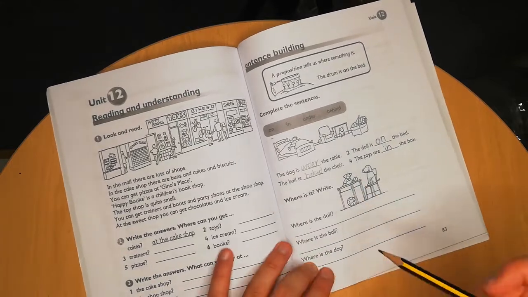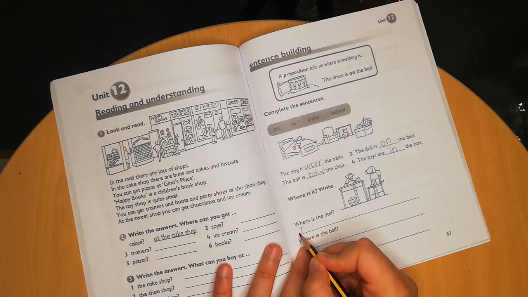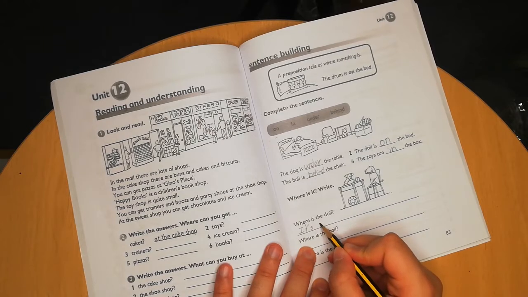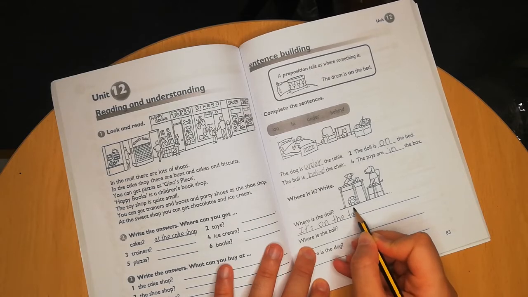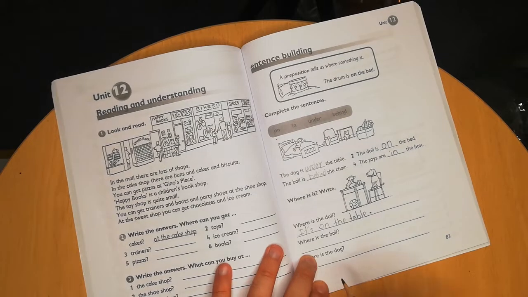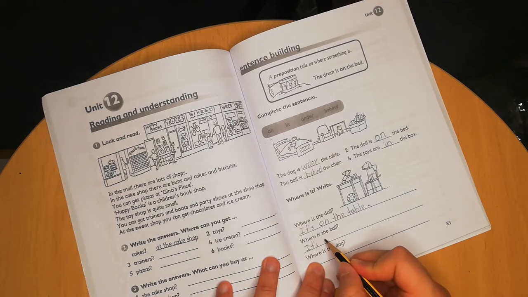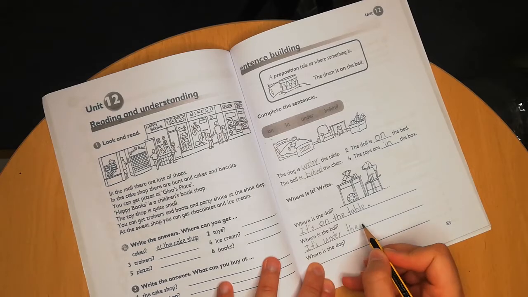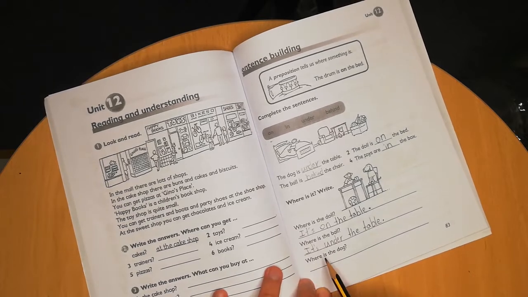Where is the doll? Let's take a look. This is the doll. It's on. So you can just say it's on or the doll is on. But here I'm just going to write it's on the table. Full stop, of course. Where is the ball? Of course, it's. That's how we start the sentence. Under the table. Full stop.